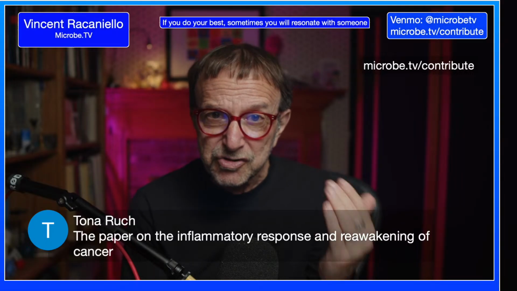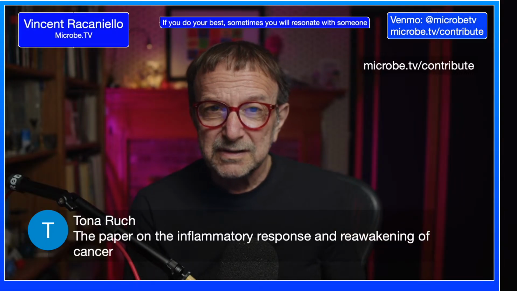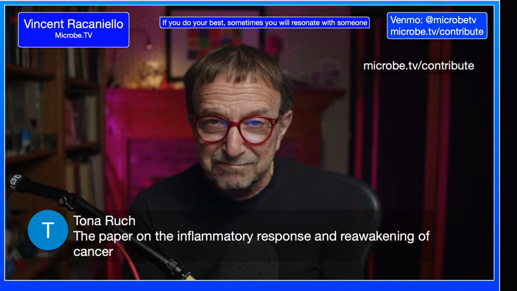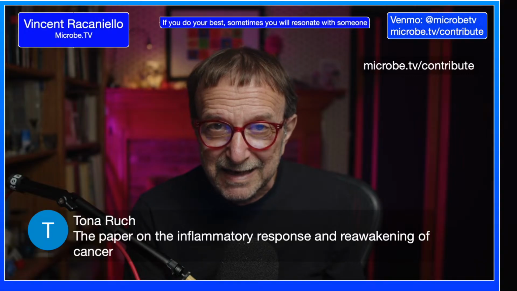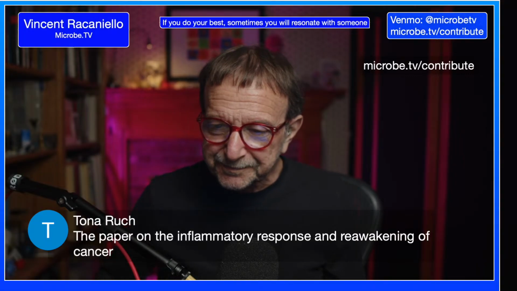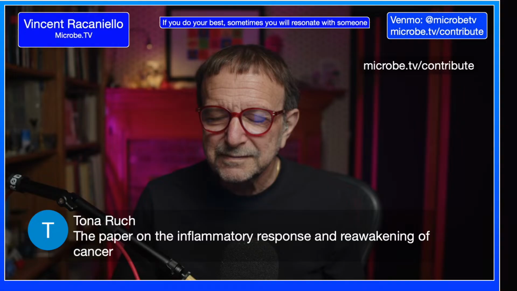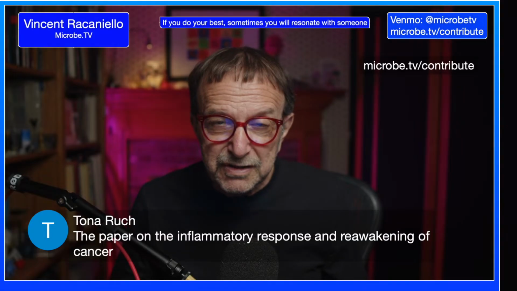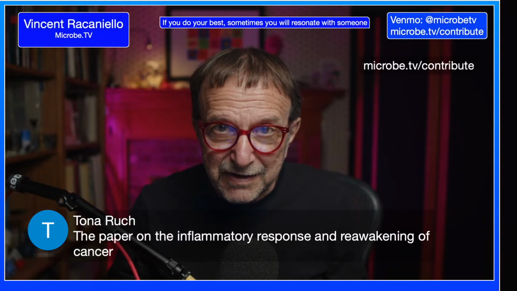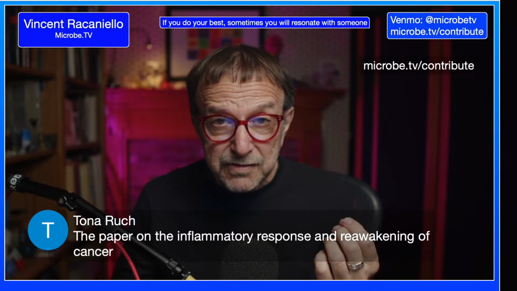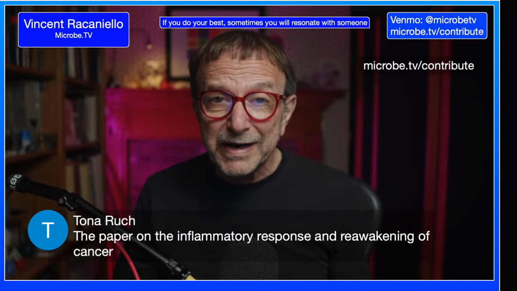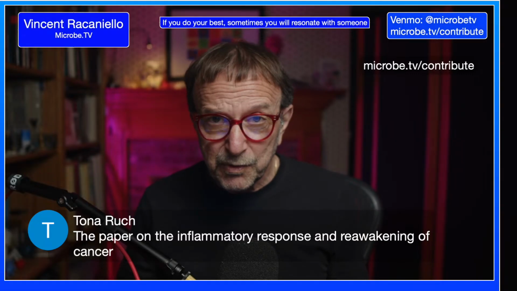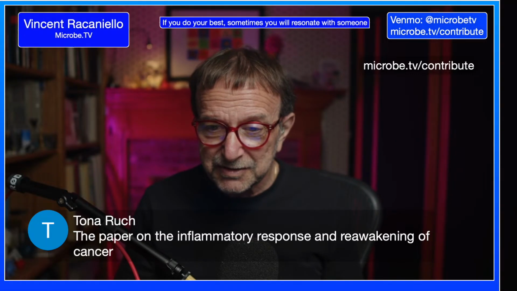Now, the numbers are not huge in people, but it's an increase, and you don't want to have an infection and then a year later have metastases, right? Of course, probably if you get vaccinated, it will reduce the severity of disease, and that may reduce the inflammation and therefore reduce the awakening of these cancer cells. But they didn't look at that in the paper. It's a good question.